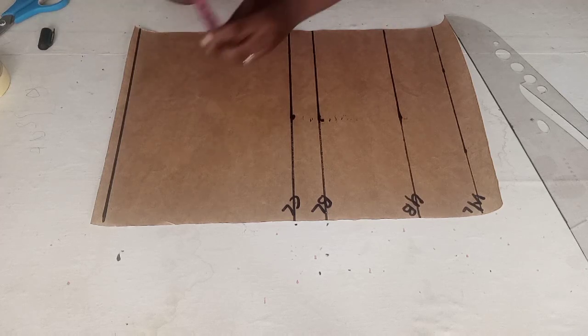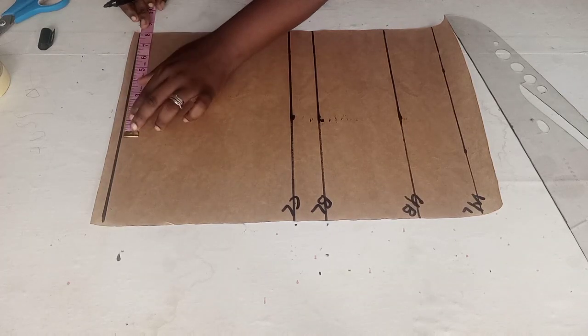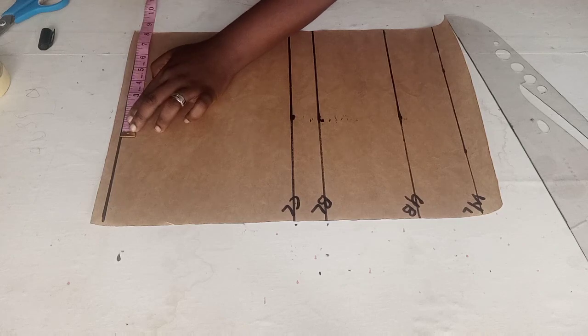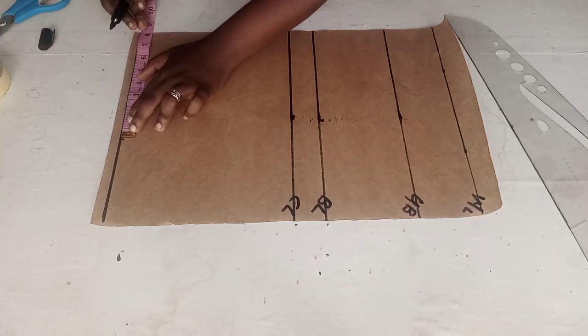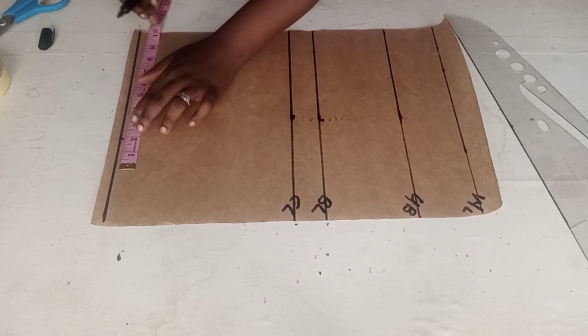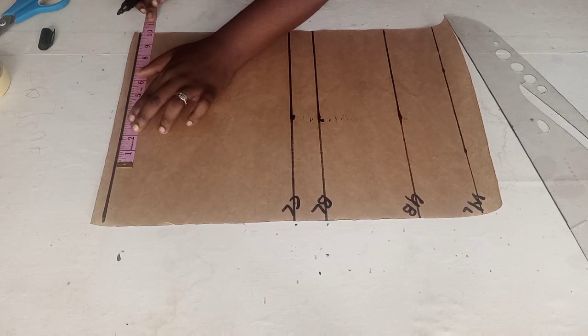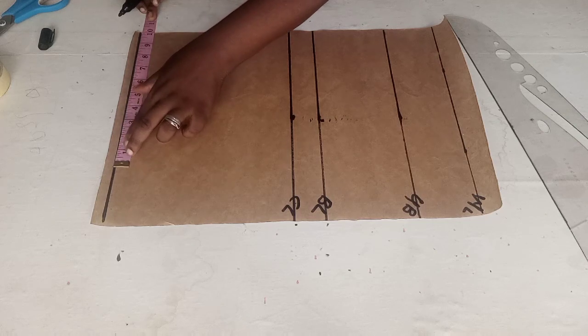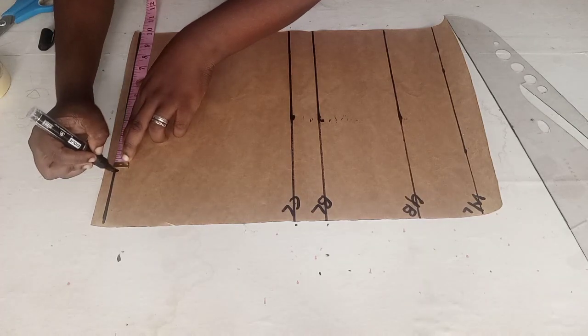You divide your shoulder by 2. 16 divided by 2, that will give me 8 inches. But I will be making use of shoulder darts, and the shoulder dart I will be using is 2 inches. That means I will add 2 inches to my shoulder. 8 plus 2, that will give me 10 inches. So here at the shoulder, instead of me taking 8 inches, I'll measure 10 inches.